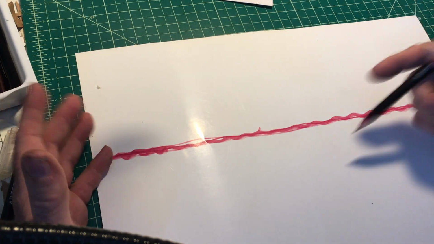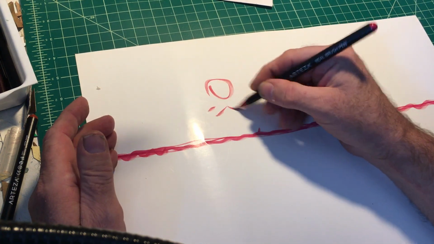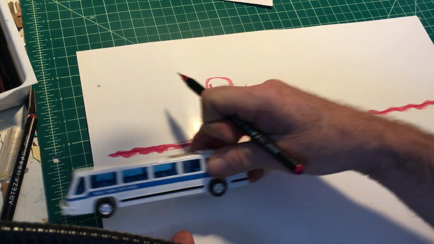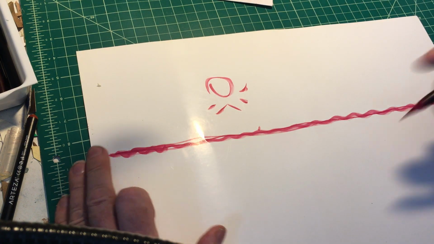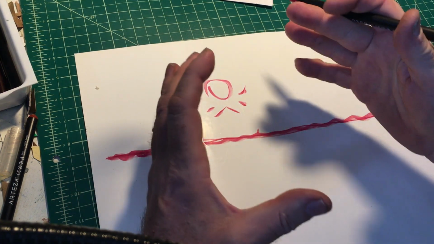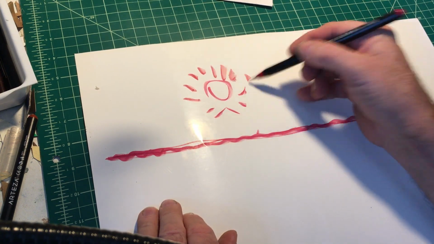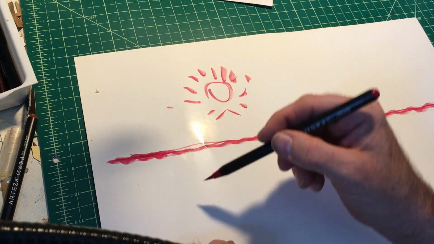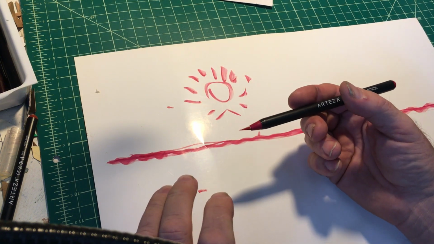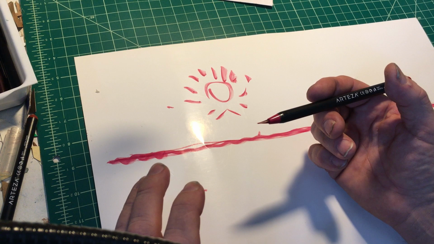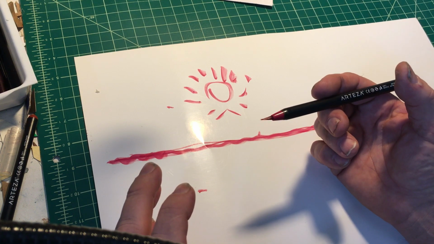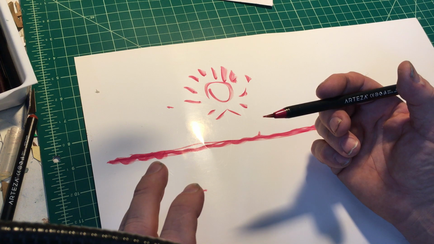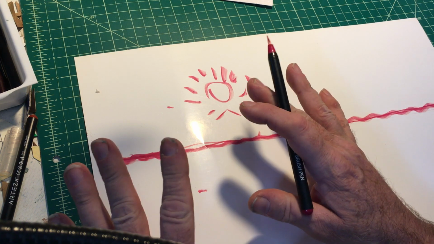So you don't live on a desert that looks like this. Here's the sun. Here's the Bonneville Flats. Here's our bus driving at 500 miles an hour. The horizon line is the line where the sky meets the ground, but it's also the line where, this is where it's confusing.